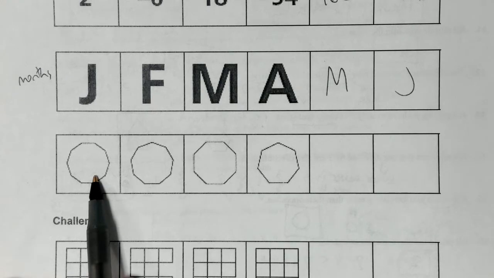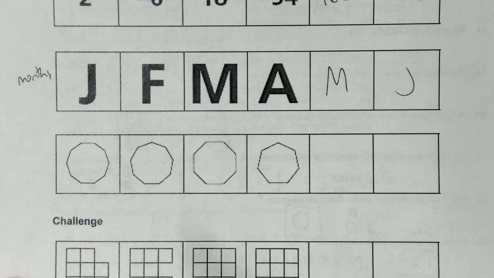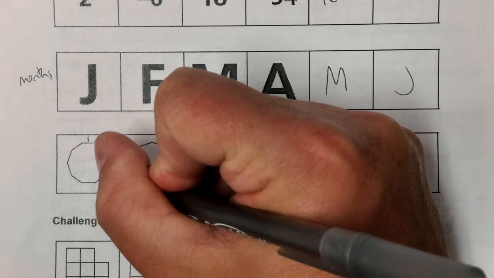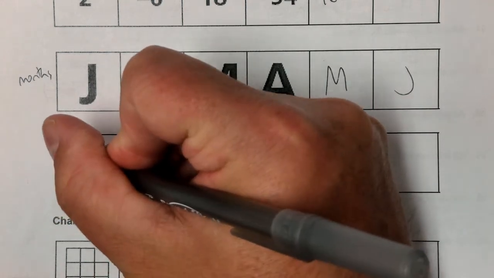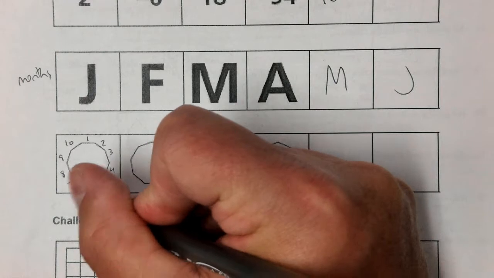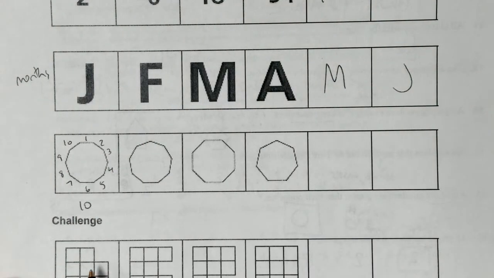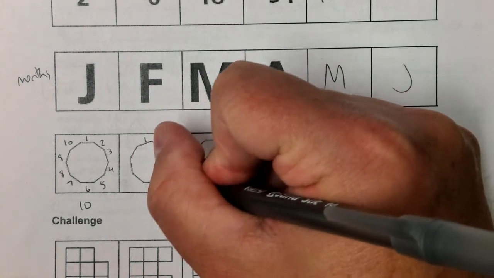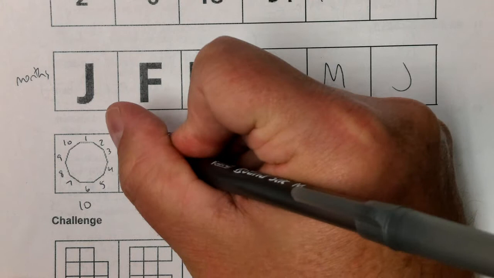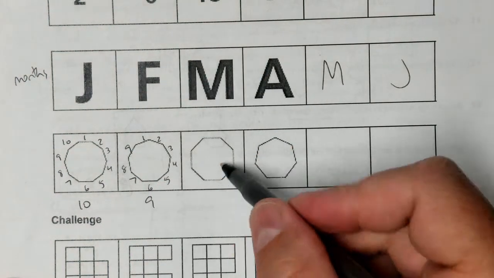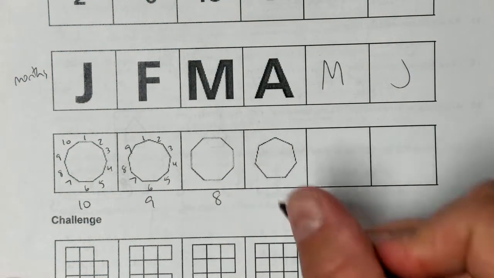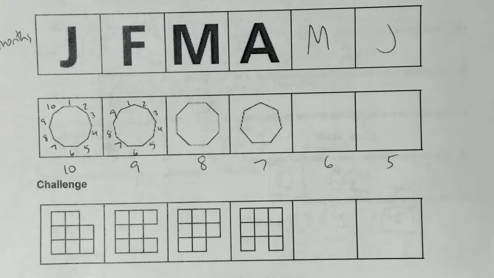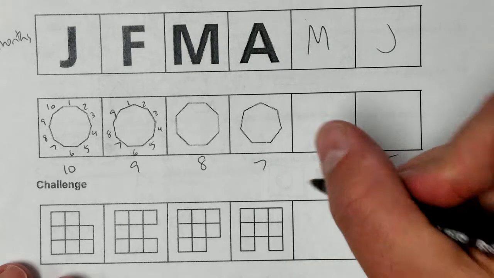And then this one, let's count the sides. I get 10 sides. And then I get 9 sides. And then this, you know, is a stop sign, so that has 8. And then this has 7. So then we need the 6 and the 5. So the 6 is the hexagon.